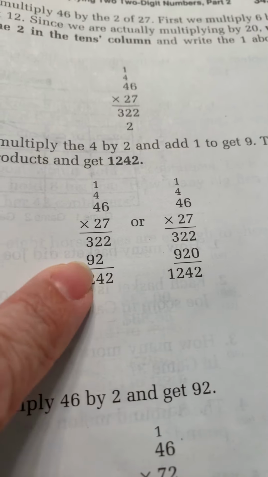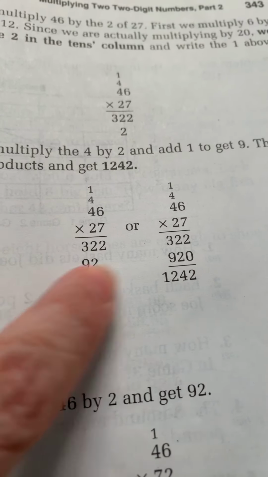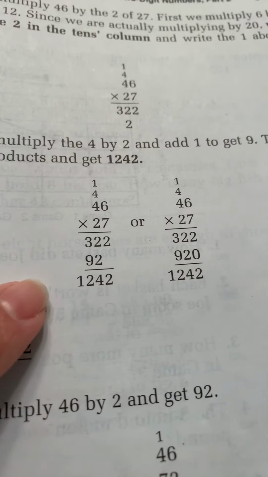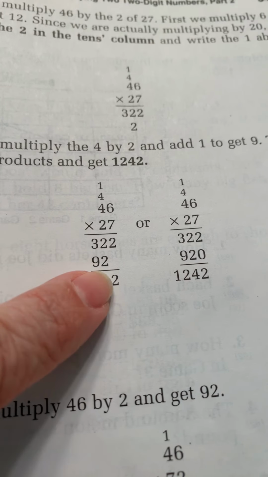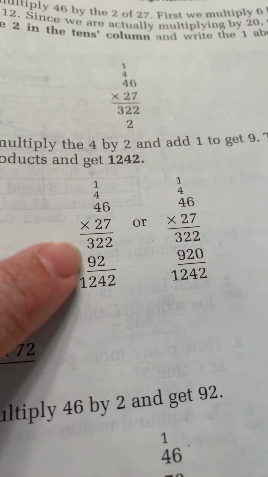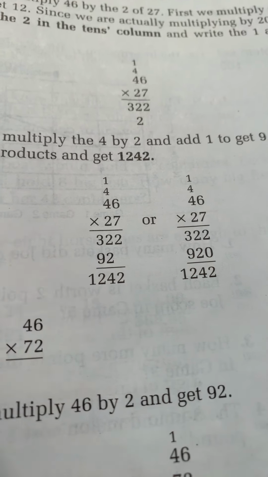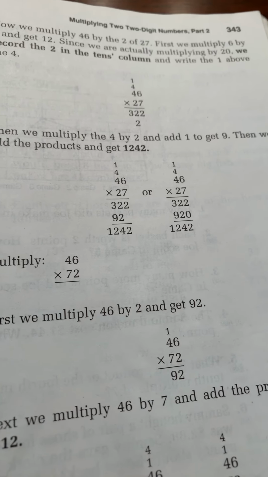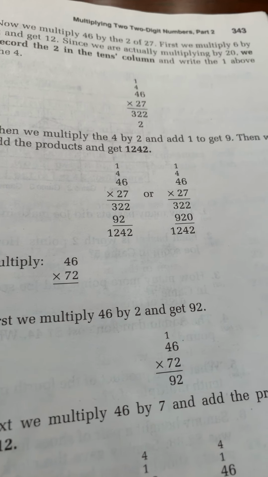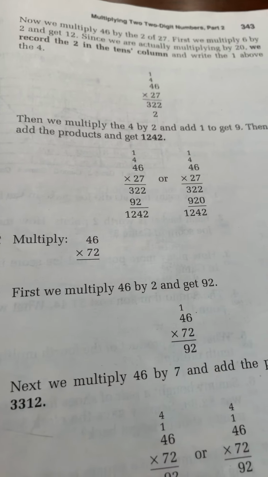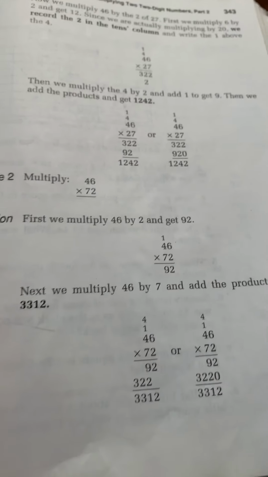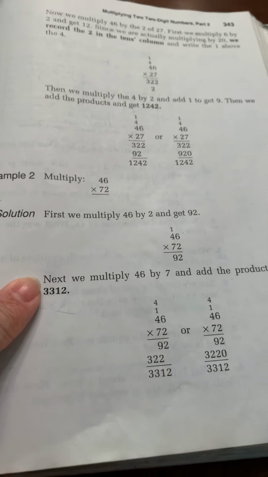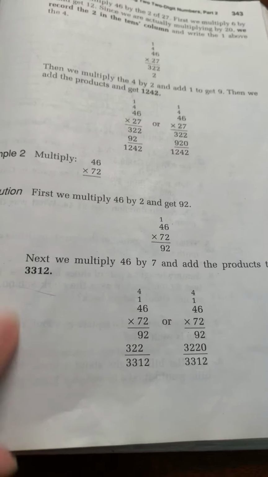But you'll see it's the same thing, 2 plus nothing or 2 plus 0. So that you just add the two numbers. 2 plus nothing is 2. 2 plus 2 is 4. 3 plus 9 is 12. And your product is 1,242 total.